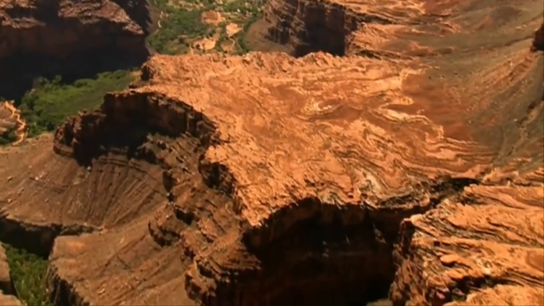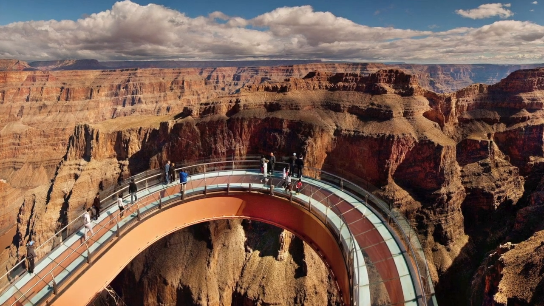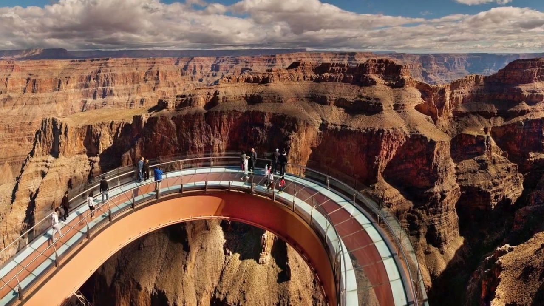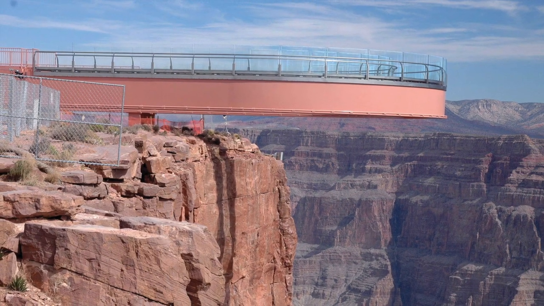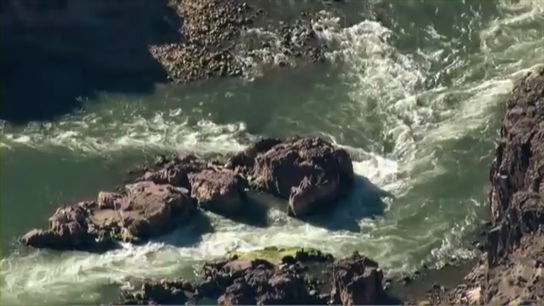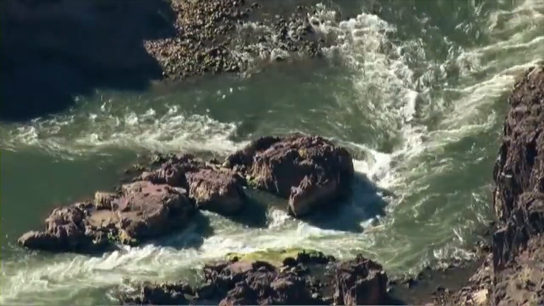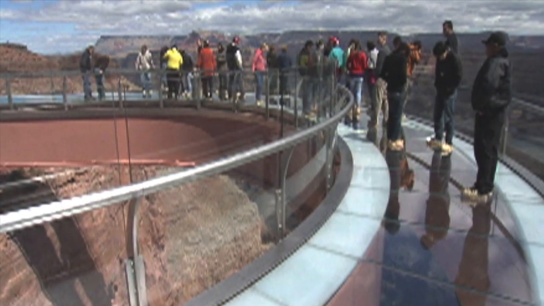The newest attraction is the Grand Canyon Skywalk. Located on the west rim is a horseshoe-shaped glass walkway that extends 70 feet into the canyon itself. It is 10 feet wide and is 4,000 feet above the Colorado River. Not for the faint of heart, however, it is quite structurally sound. The glass that you stand on is 4 inches thick.